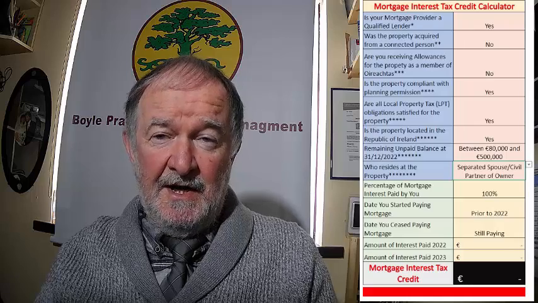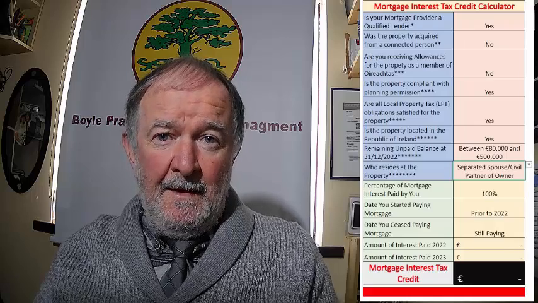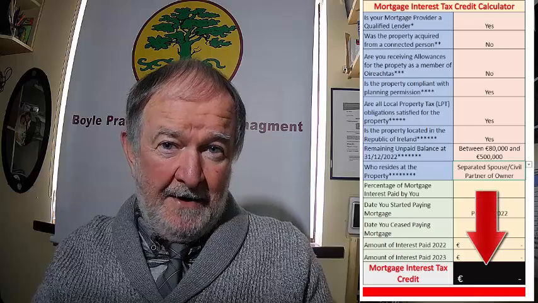Enter the amount of interest you paid in 2022 and the amount of interest you paid in 2023 from your Certificate of Mortgage Interest 2022 and your Certificate of Mortgage Interest 2023. The amount of mortgage interest tax credit due will appear here.